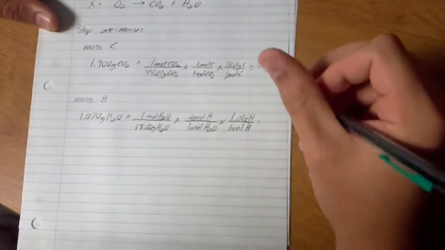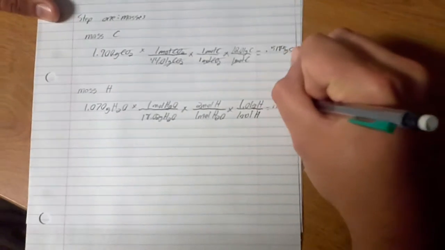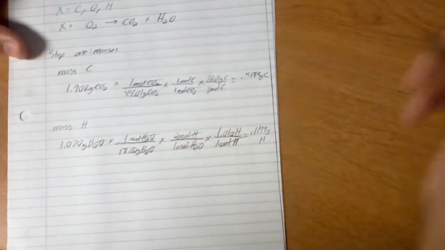After doing these conversions, you'll find that the answer is 0.1199 grams of hydrogen. Again, notice how we match the sig figs and we cancel out the measurements or units that we don't want as we go along.